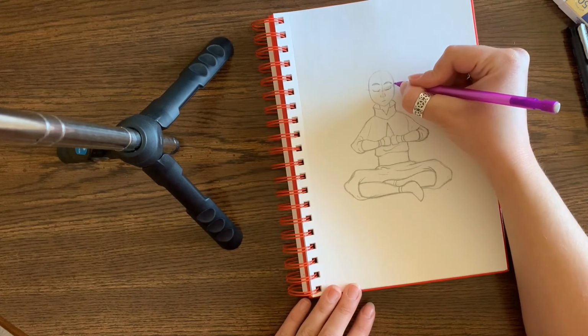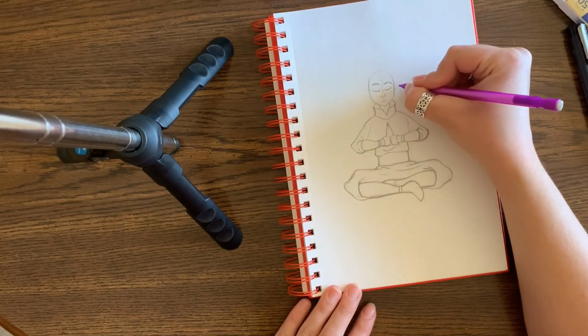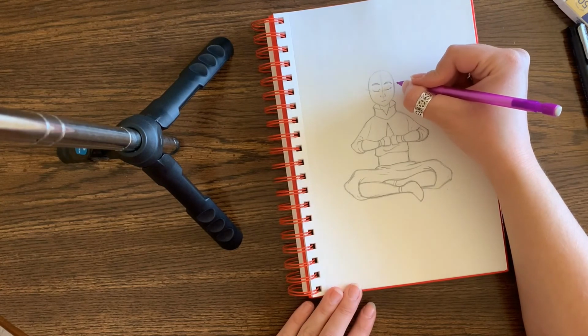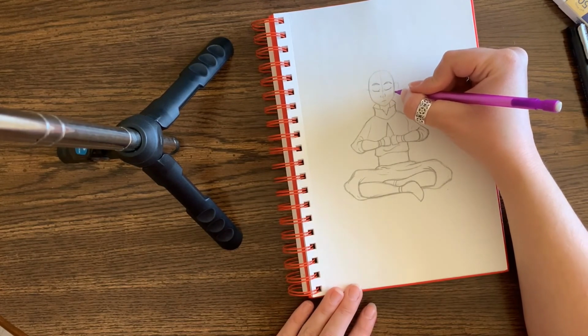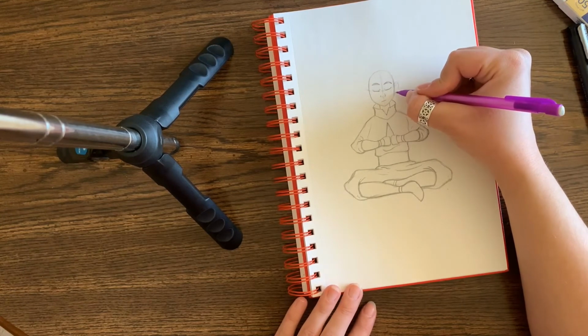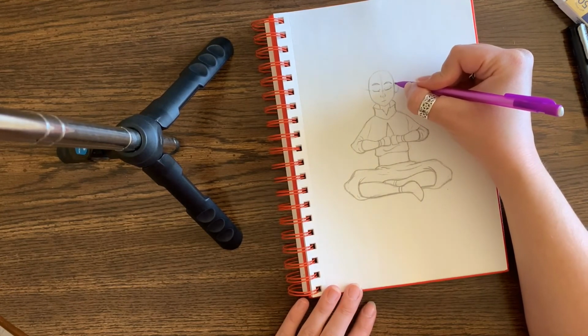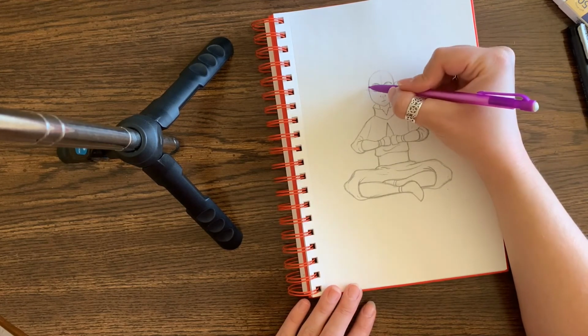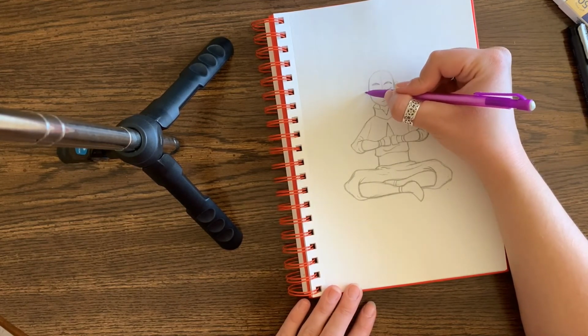So the ears, Aang has really big ears. So they start about where the eyebrow ends, a little bit right there. And they curve around to about where his nose is. And same thing on this side.